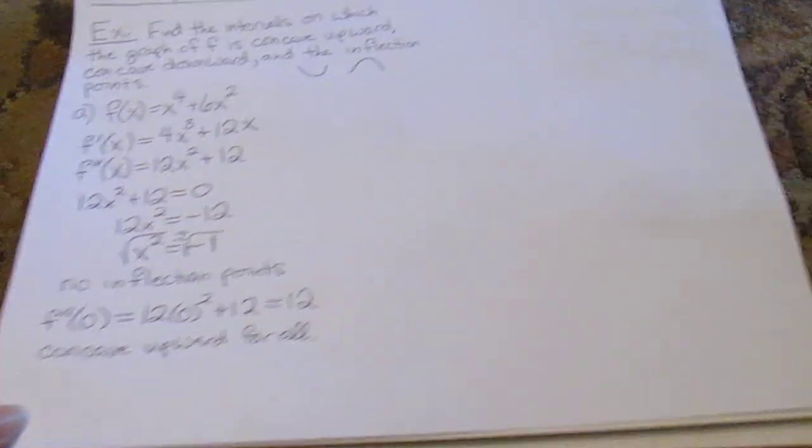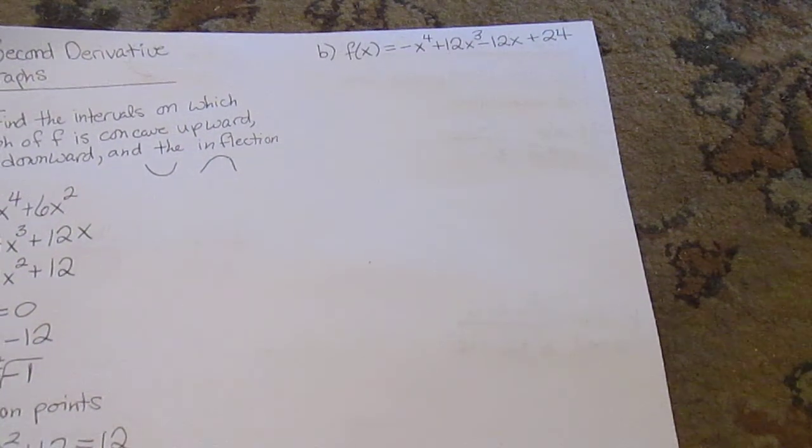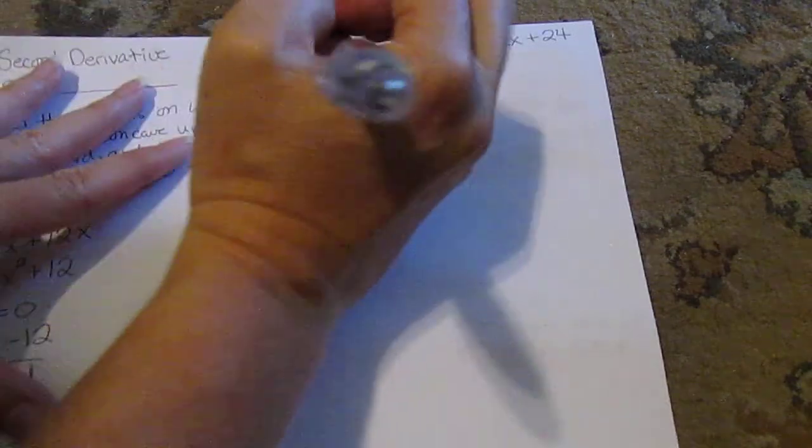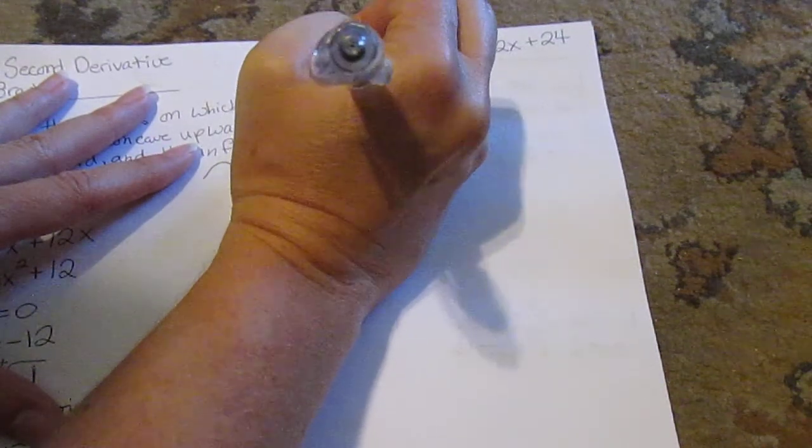Let's try another one. Part B, f of x equals negative x to the fourth plus 12x cubed minus 12x plus 24. The first step is to take the second derivative. So we'll start by taking the first derivative.